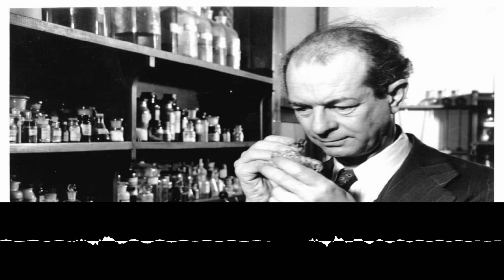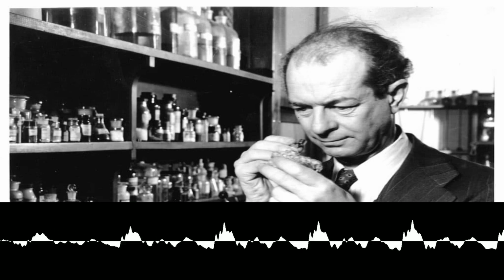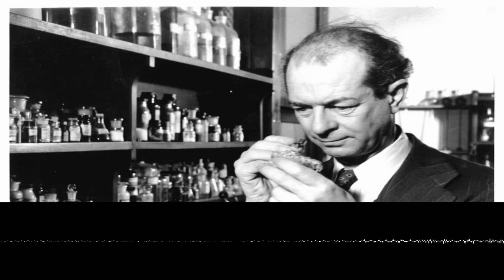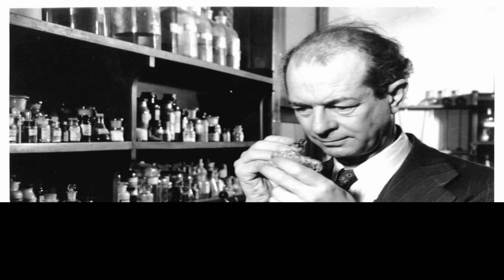Pauling's publication of the alpha helix structure in 1951 was a landmark achievement. The structure was immediately recognized as a fundamental building block of many proteins. The alpha helix provided a compelling explanation for the observed X-ray diffraction patterns of certain fibrous proteins, such as keratin, the main component of hair and wool.